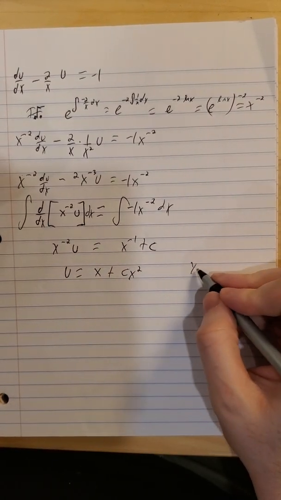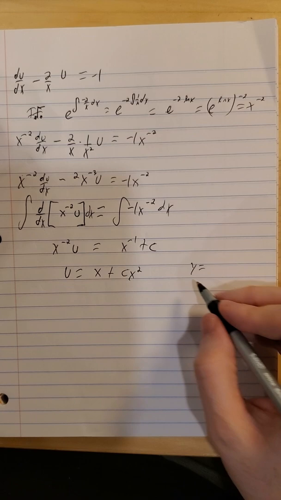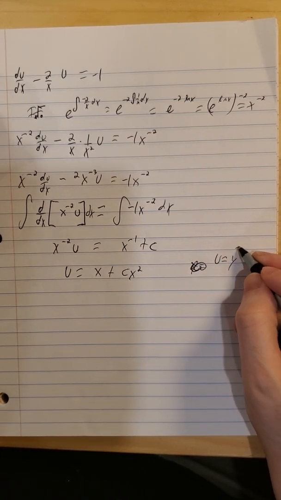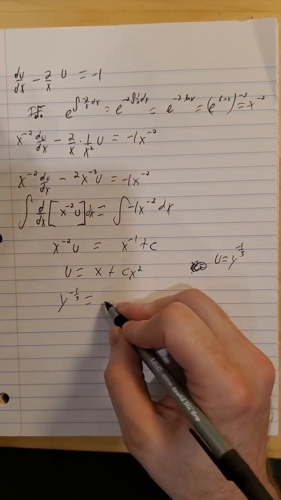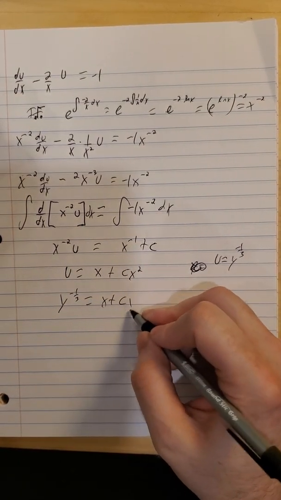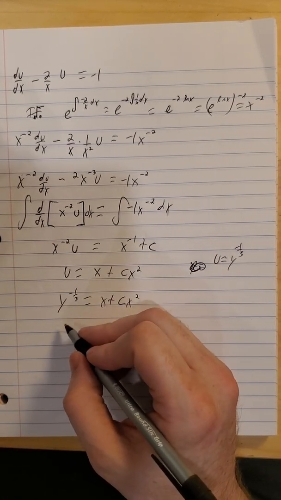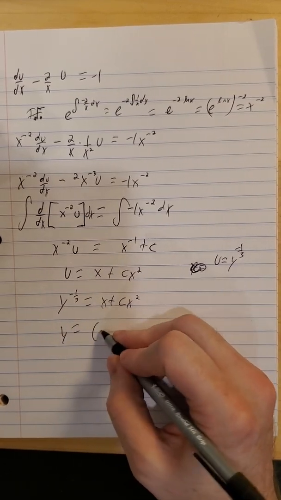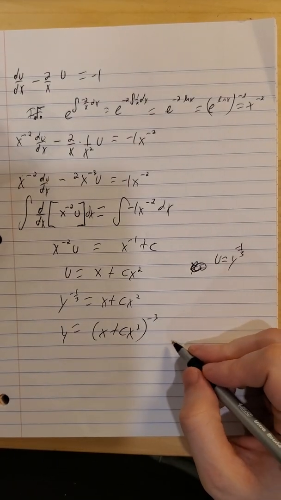So remember, we start with u equals y to the negative 1/3. So y to the negative 1/3 is worth x plus cx squared. If you'd like it solved for y, we can just raise both to the negative third power. So y is x plus cx squared to the negative third power.